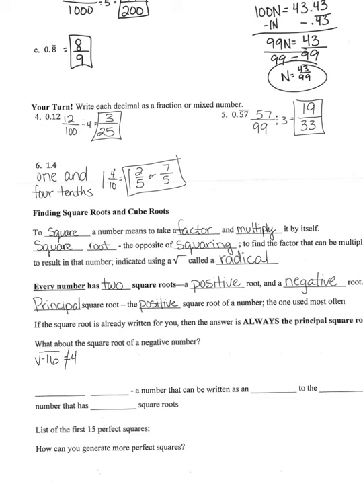But it's not equal to 4, because we know that a positive times a positive equals positive 16, and a negative times a negative is also positive.